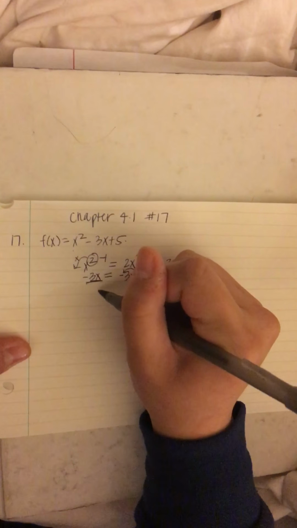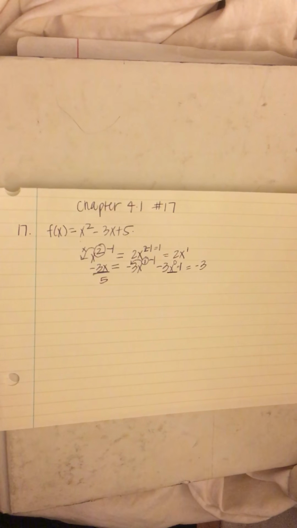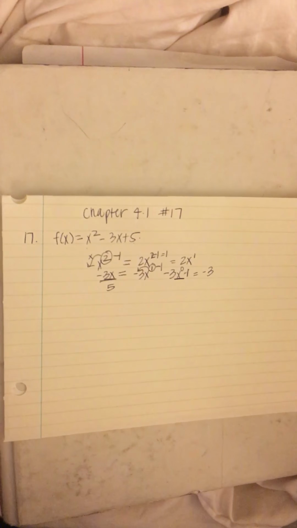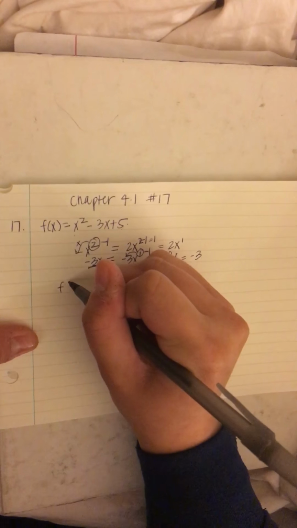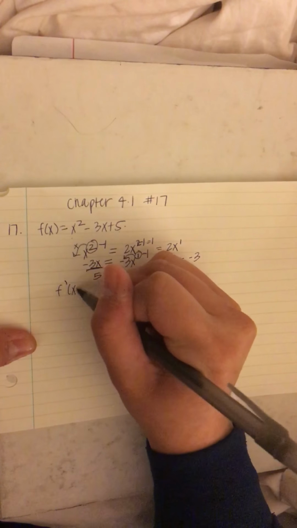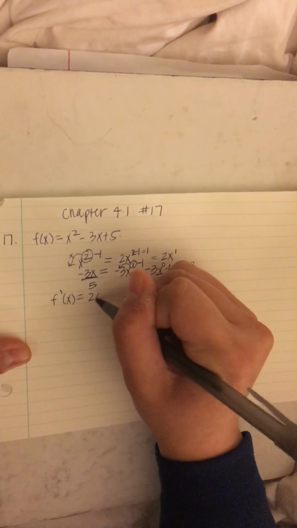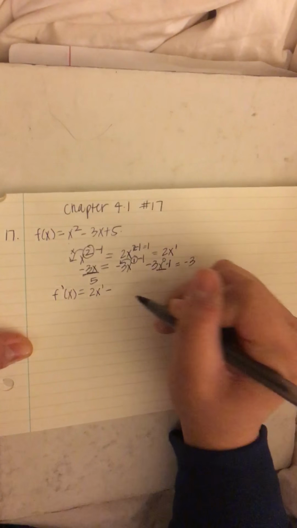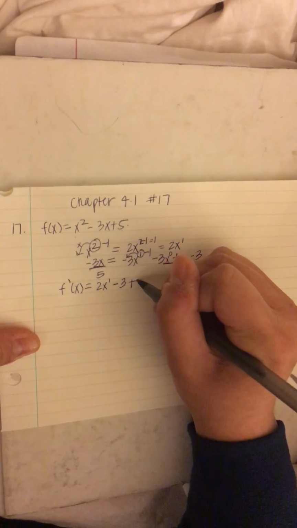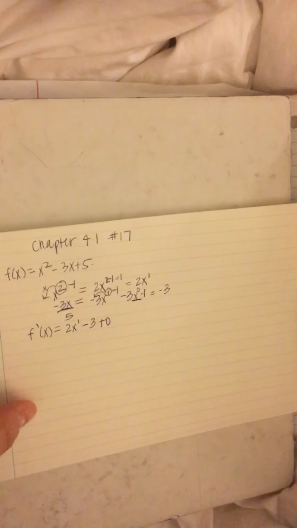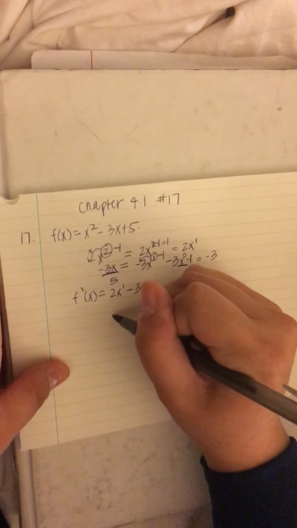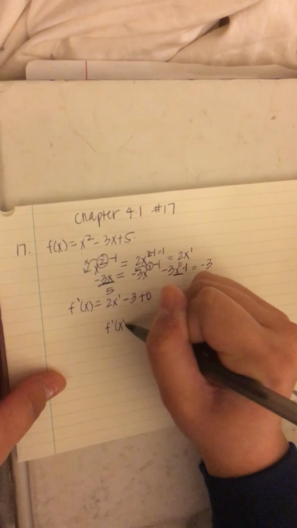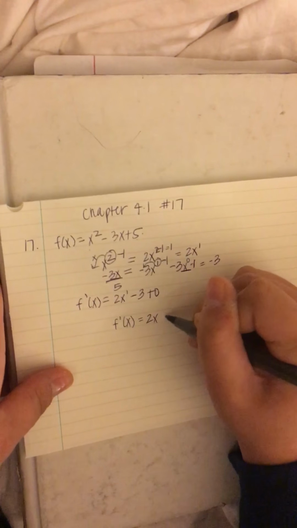And then for the 5, the rule also states that if we just have a constant, that derivative is going to just equal 0. So if we were to write this all together, the f prime of x would equal 2x to the first minus 3 plus 0. And in the case of writing your answer, what you're going to want to do is simplify this whole thing. So for our answer, we'd write f prime of x equals 2x minus 3.